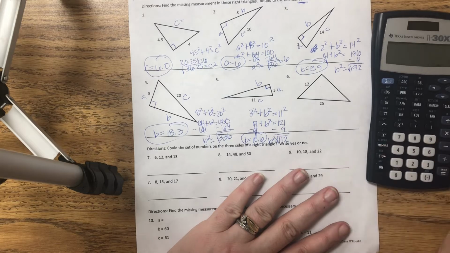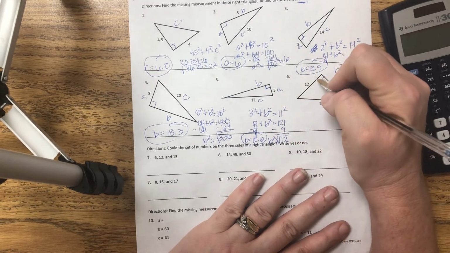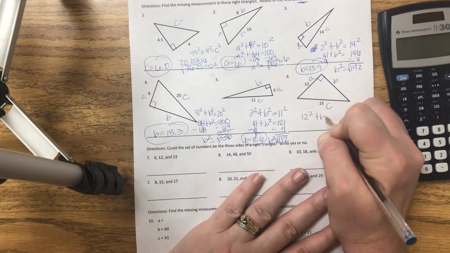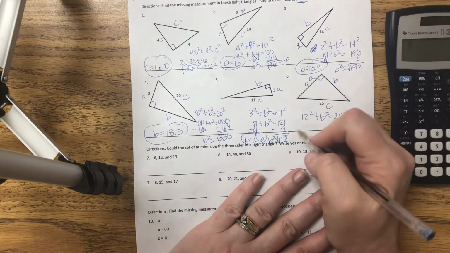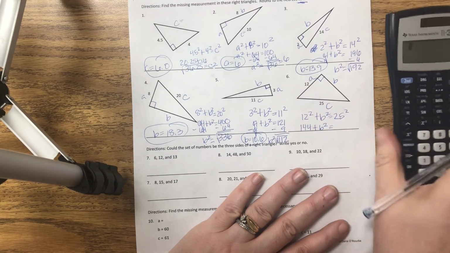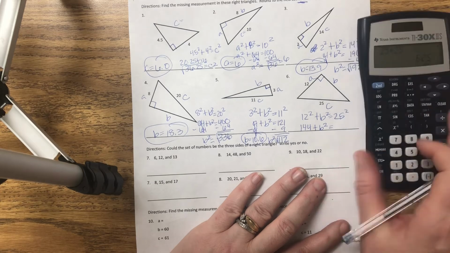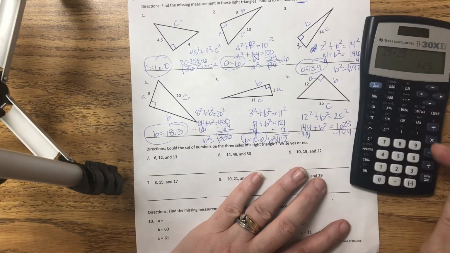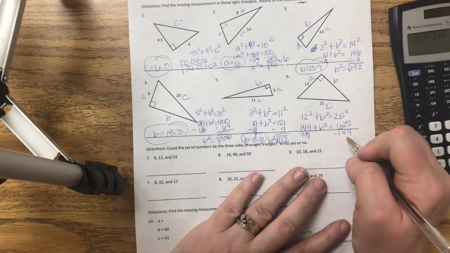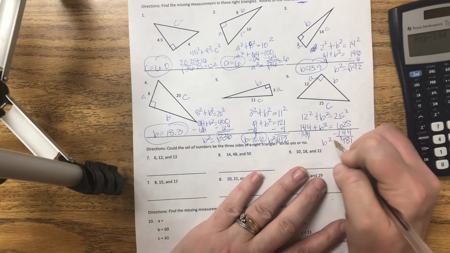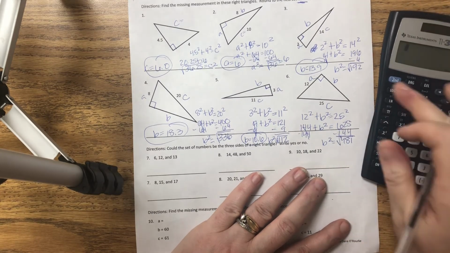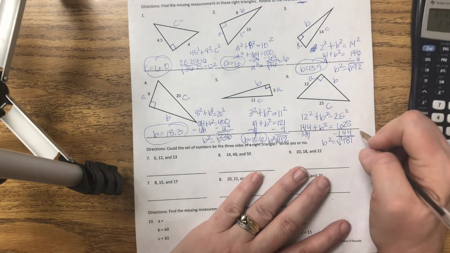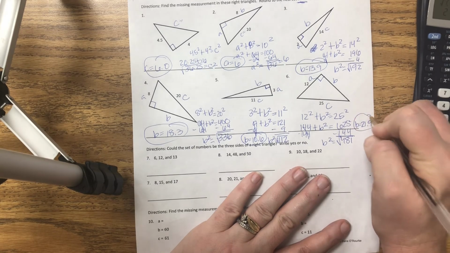And then on 6, the right angle is right here, so this would be my A, my B, my C. So 12 squared plus B squared equals 25 squared. 12 squared is 144 plus B squared, and 25 squared is 625. Then I need to subtract the 144, and that is 481. So B squared equals 481. I have to take the square root of 481, which is 21.93. So we'll just leave it at 21.9 for B here, and that is number 6.